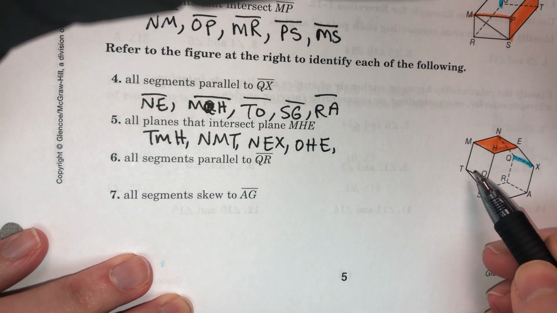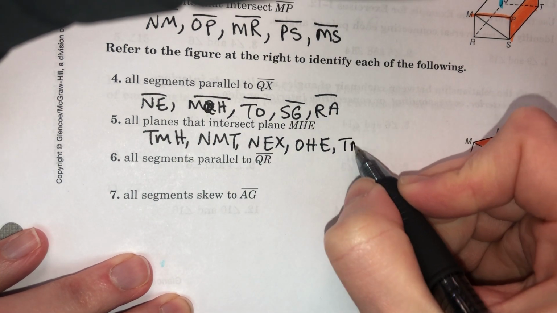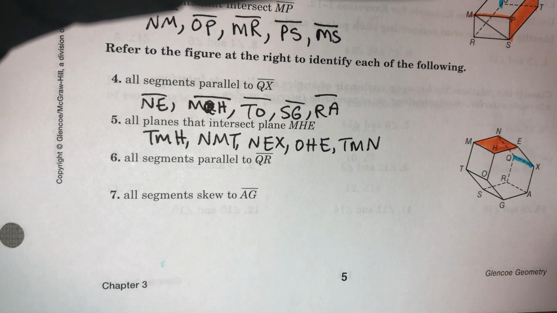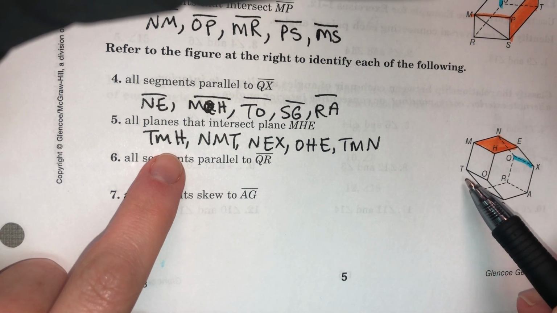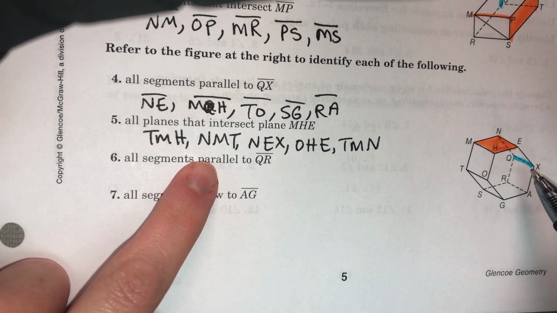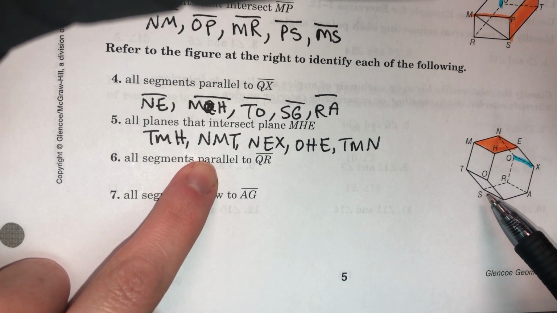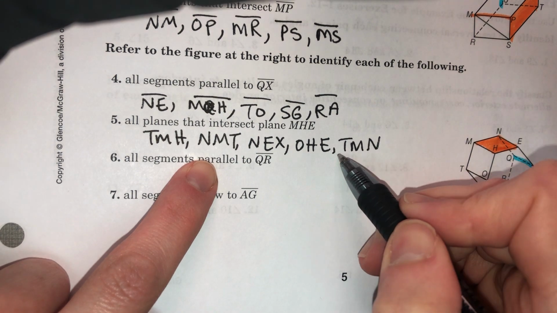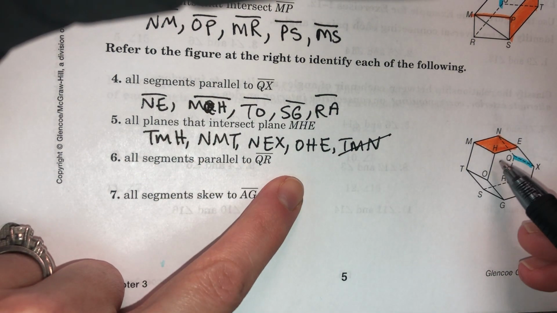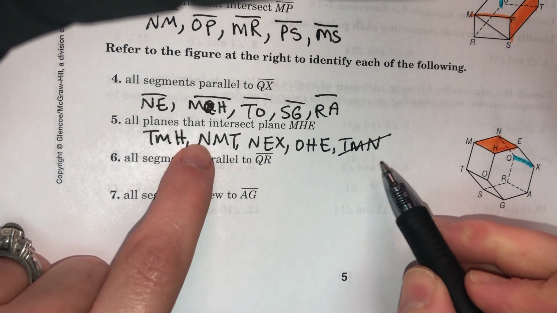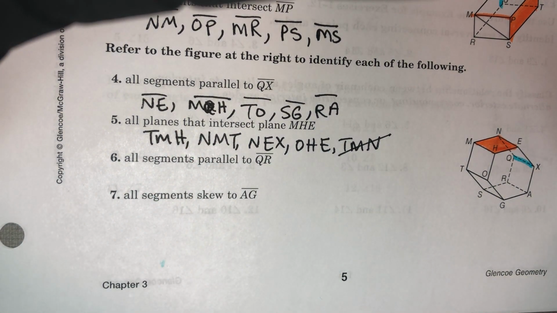And one in the back, TMN. Did I get that right? Oh, I did this one twice. Yeah, I thought there was one too many. TMN and NMT is the same one. Apologize for that.